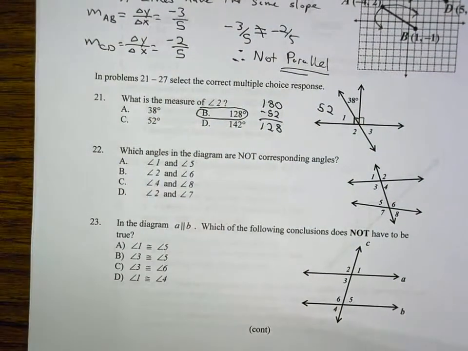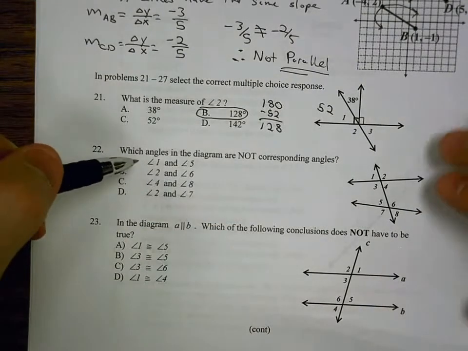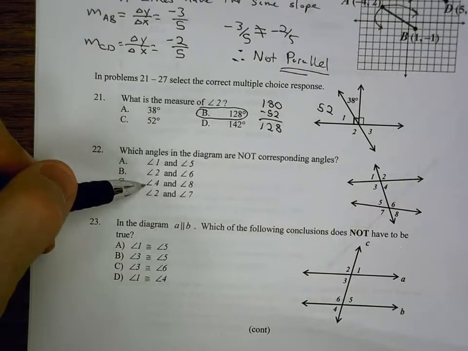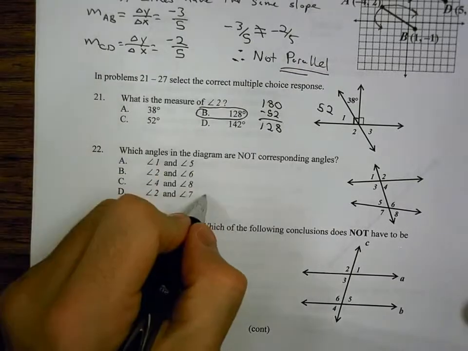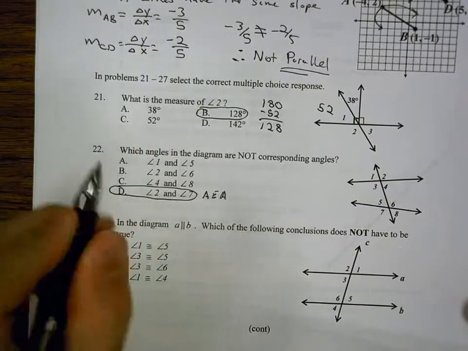In 22, which of the angles in the diagram are not corresponding? I start with 1 and 5. Those are both in the top left. Those match. 2 and 6 are on the top right. Those both match. 4 and 8 are both in the bottom right. Those both match up. But 2 and 7 are actually alternate exterior angles. They are not corresponding, so we're going to go with D.